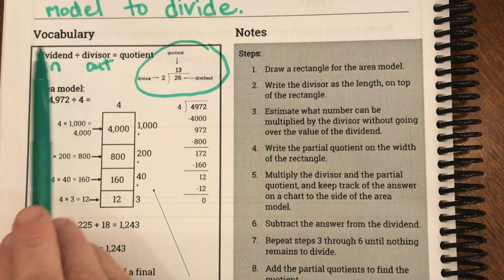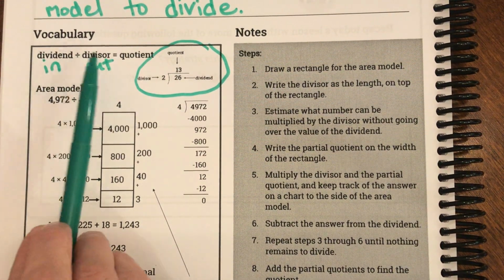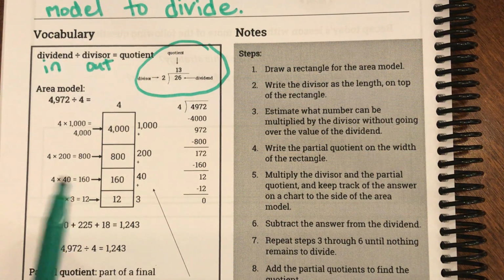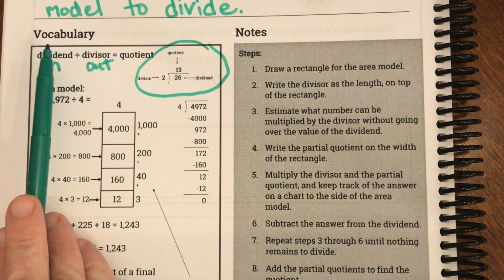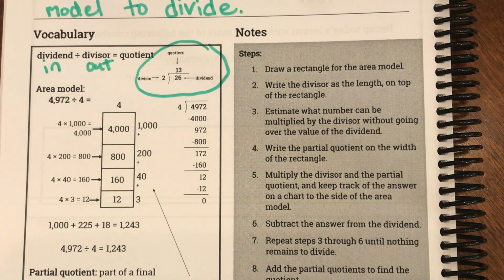Sometimes people think, oh, it's just the bigger one goes in and the smaller one goes out. That's not always going to be the case now that you're getting older and you're going to be dividing with decimals at some point. So use the strategy "in and out" instead to set it up.